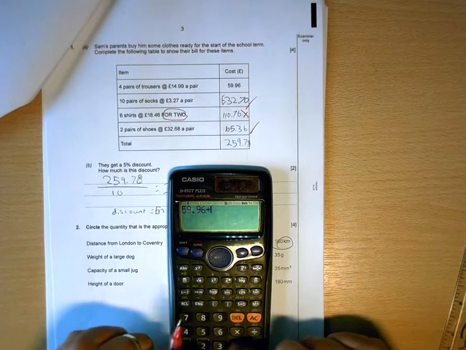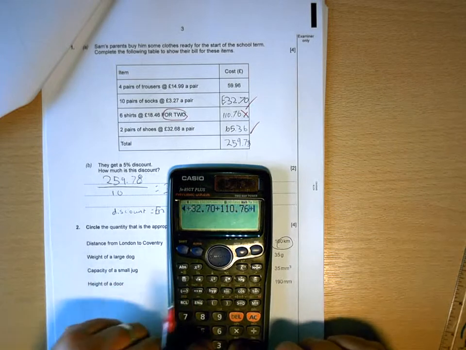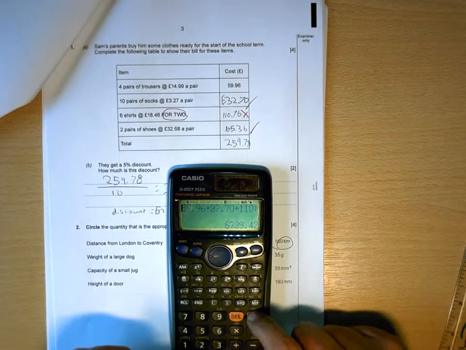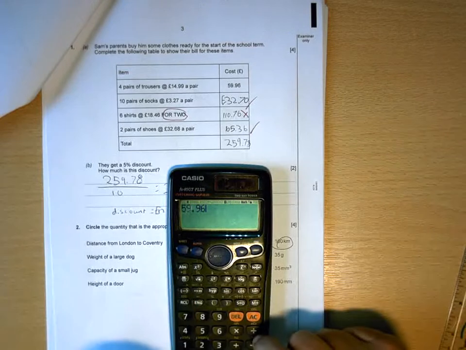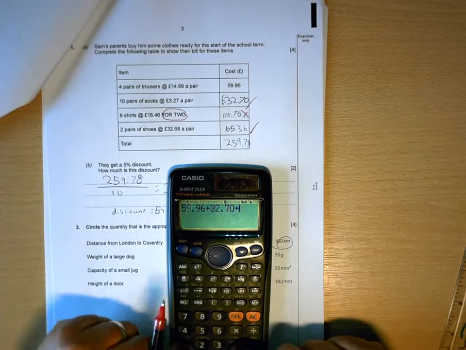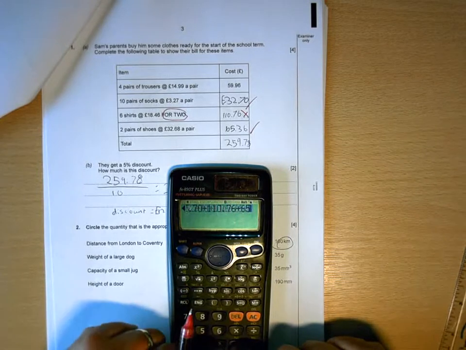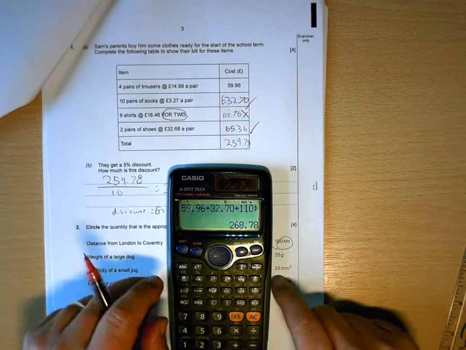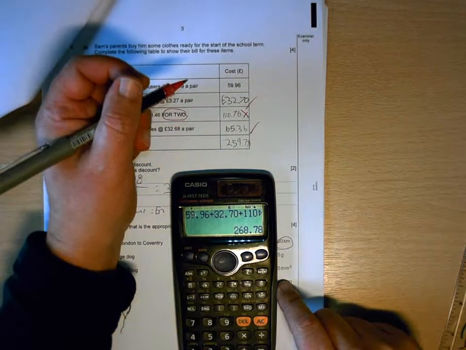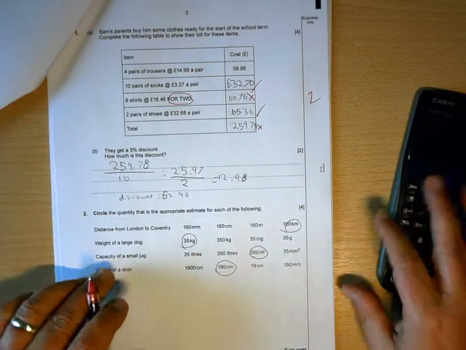So 59.96, 32.70, 110.76, 65.36. You've done something wrong there. 59.96 plus 32.70 plus 110.76 plus £65.36. Try again. 268.78. So you've added that up wrong somehow. So 2 out of 4 for that.